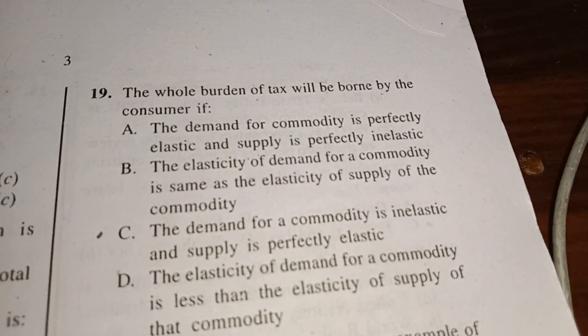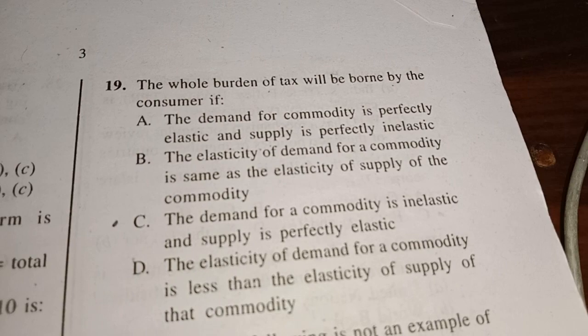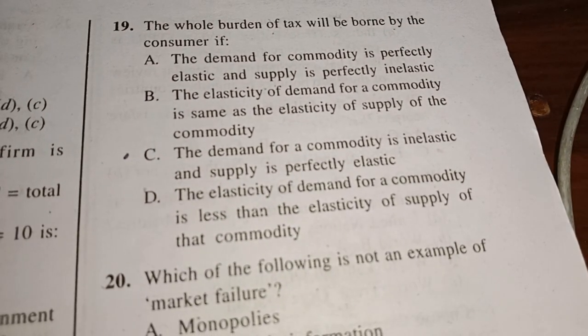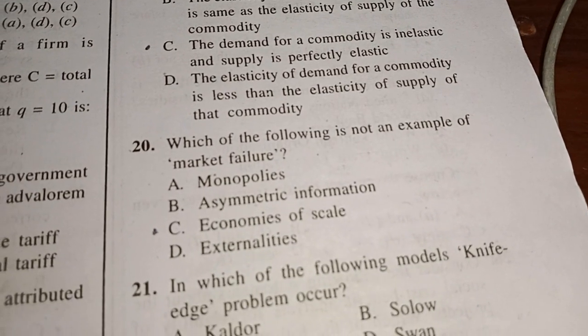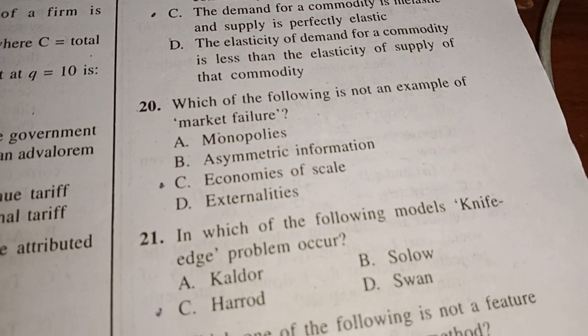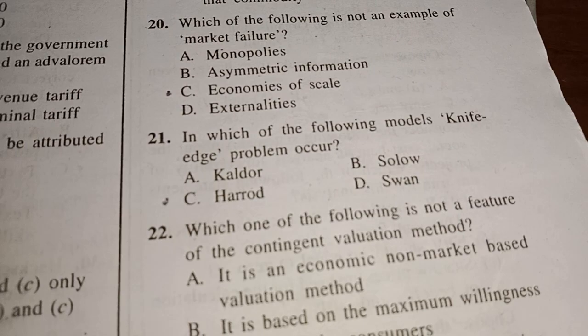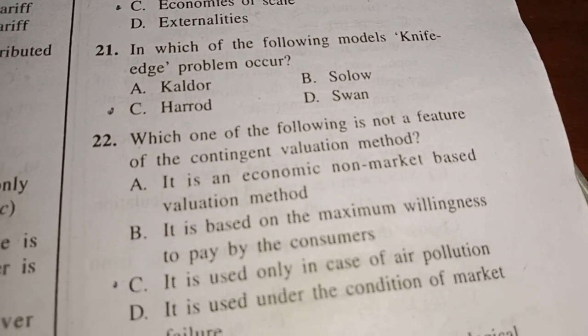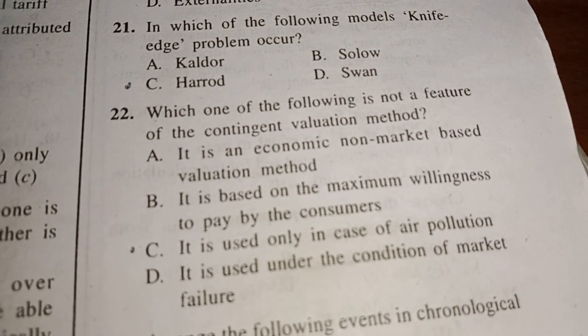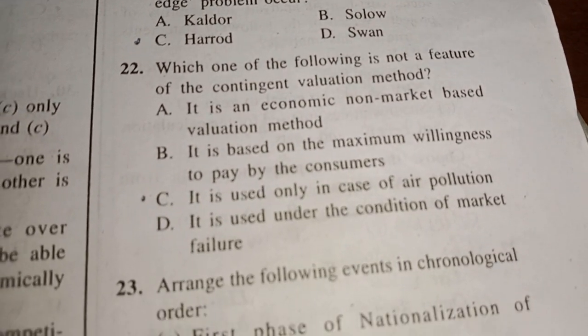The whole burden of tax will be borne by the consumer if the demand for a commodity is inelastic and supply is perfectly elastic. Which of the following is not an example of market failure? Economies of scale. In which of the following models does the knife edge problem occur? Harrod. Which one of the following is not a feature of the contingent valuation method? It is used only in case of air pollution.